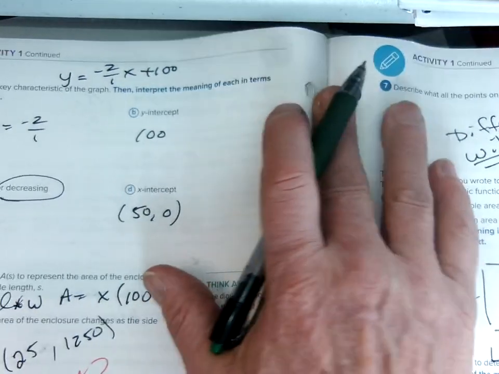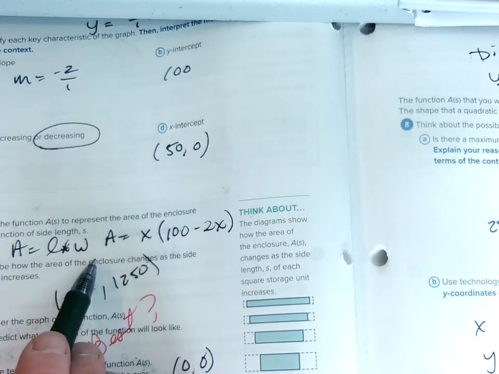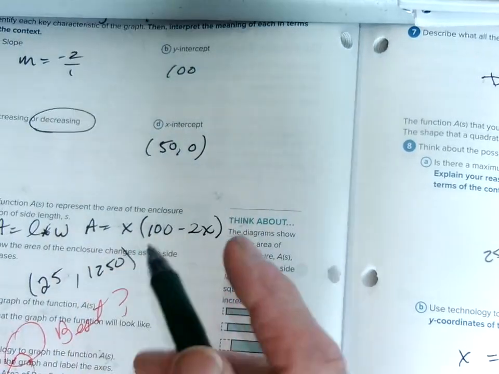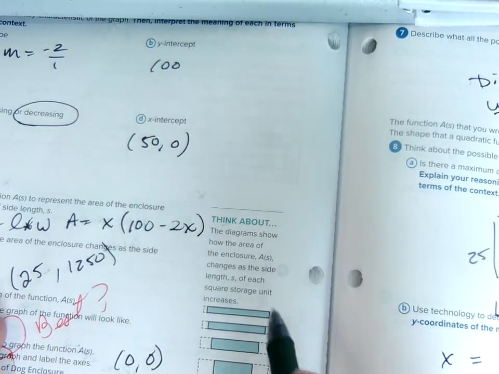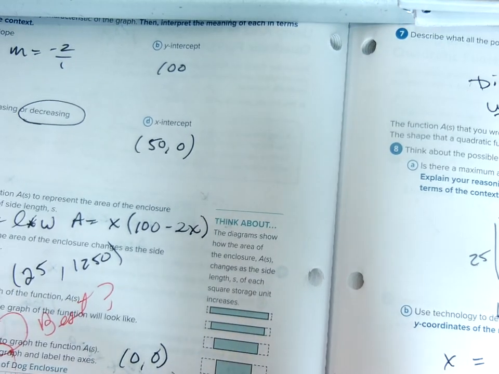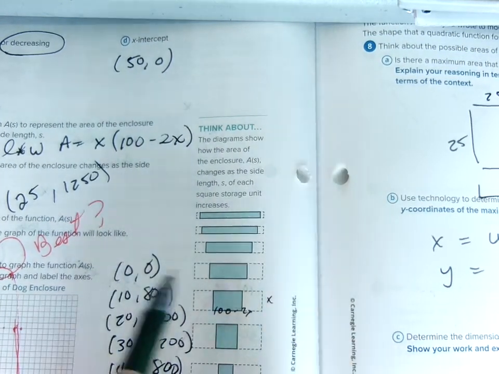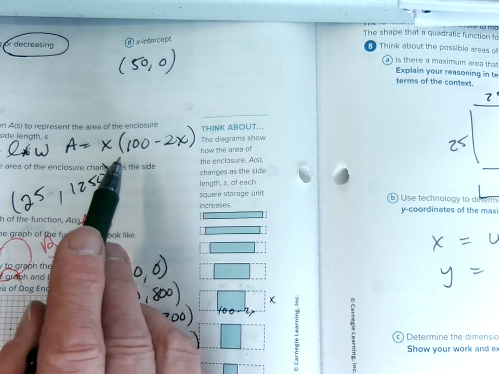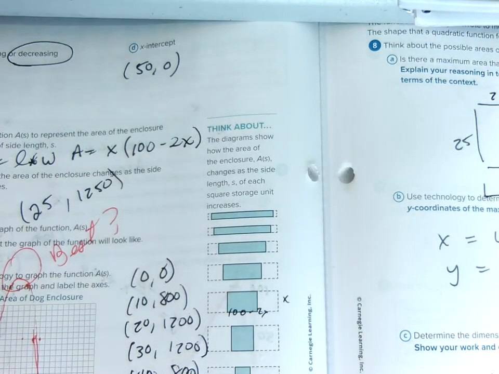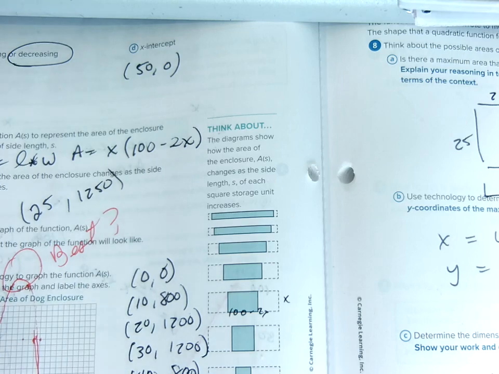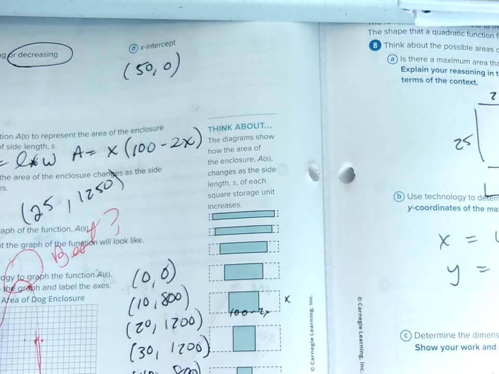So then we looked at the area of this darn thing. Well, we know area is length times width, and our pin, when we drew it, looked like this. We'd have an x by this 100 minus 2x, and area is just length times width. So I put it on Desmos to see what it looked like. I graphed the whole thing.